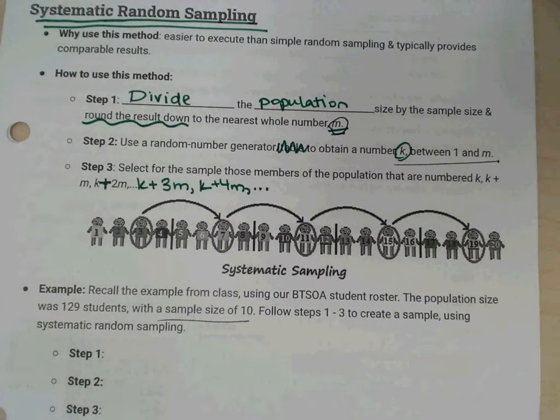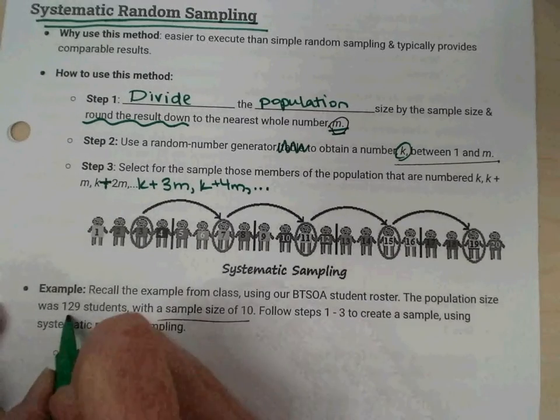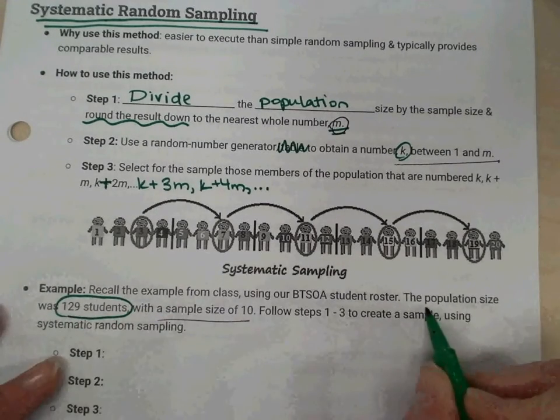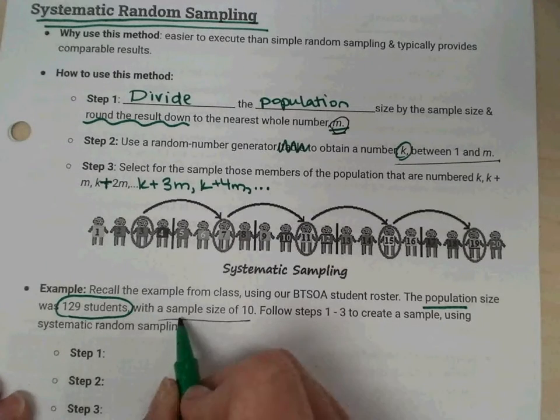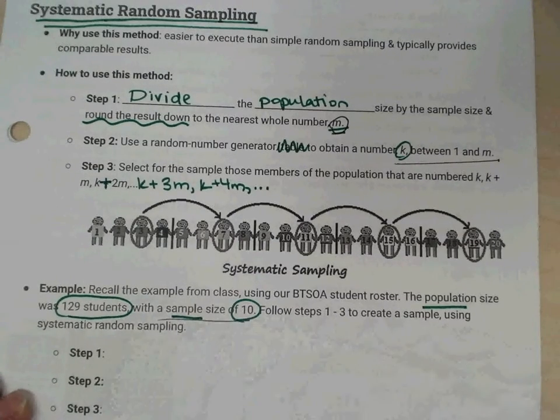So we did that activity in 1.2. The population size in our activity was 54, but we're going to use 129 considering the larger population of SOA. So you have 129 in your population with a sample. We want our sample to be size 10. We're going to follow those steps from above.